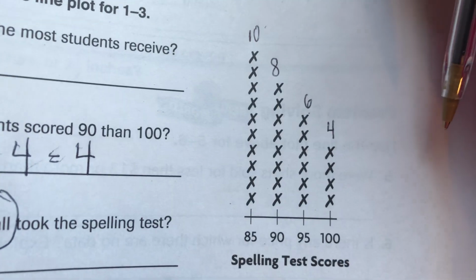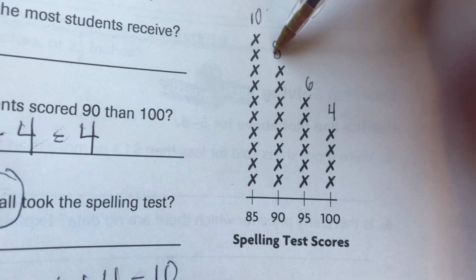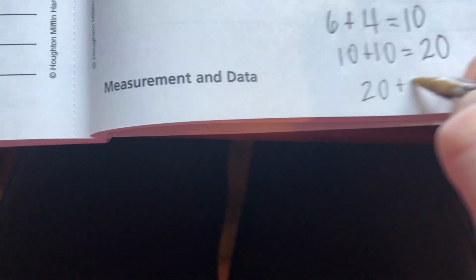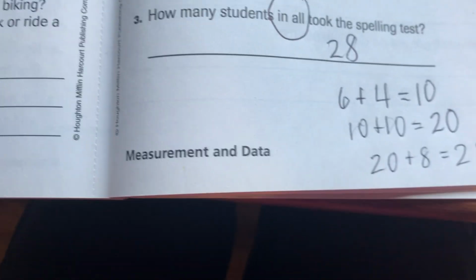Am I done? No, I still did not add in the students that scored 90, which was 8. So 20 plus 8 equals 28. 28 students took the test in all.